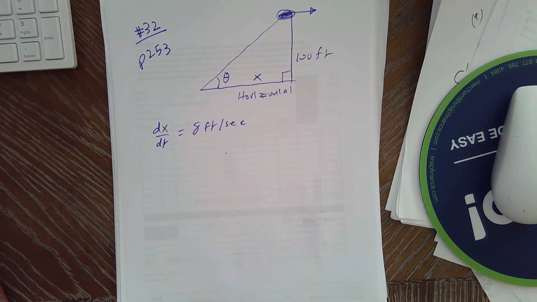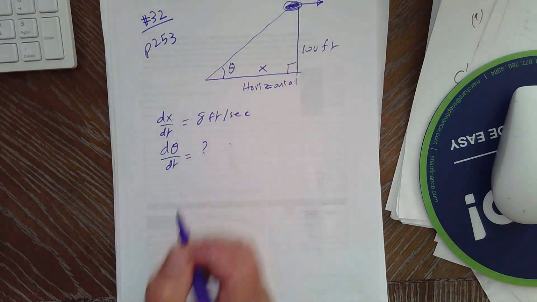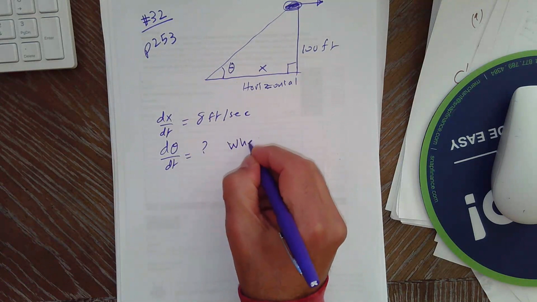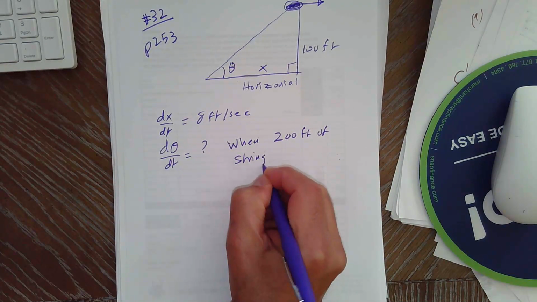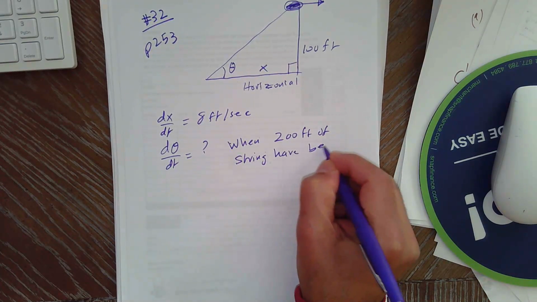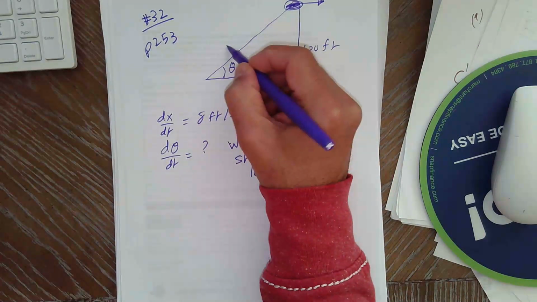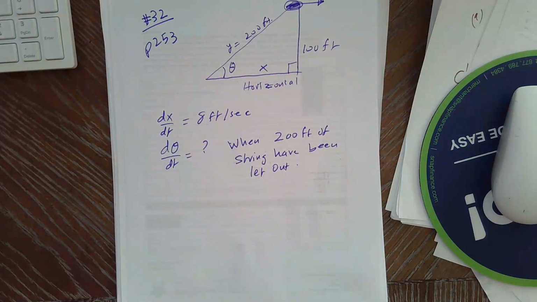At what rate is the angle between the string and the horizontal decreasing? So what's d theta by dt? And they're saying decreasing, so we expect the answer to be negative. When 200 feet of string has been let out, so basically when y is 200, that's what they're looking for, right at that instant.